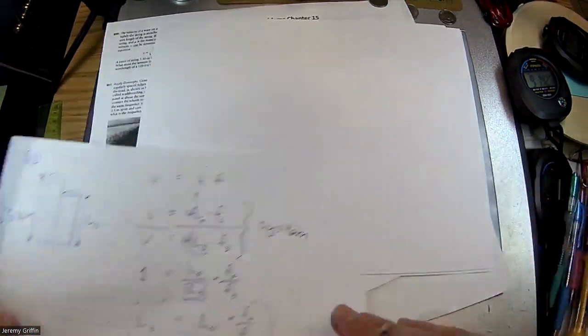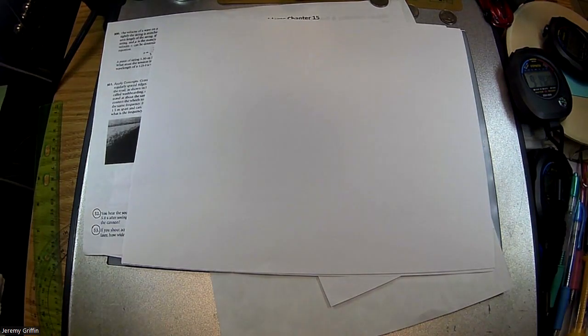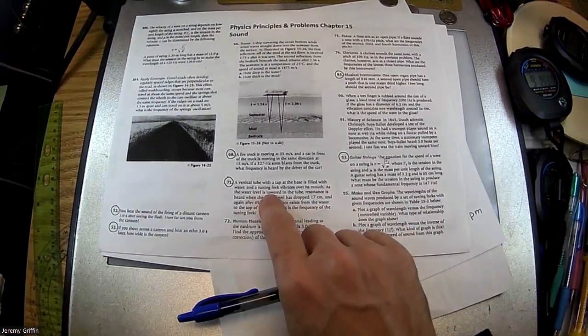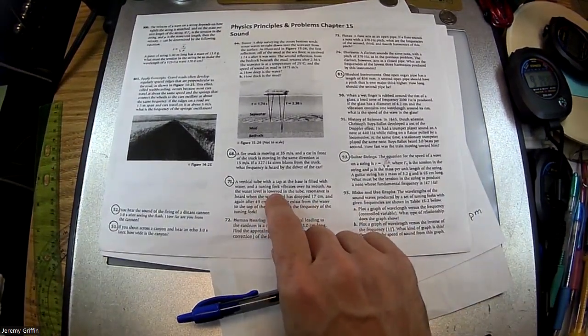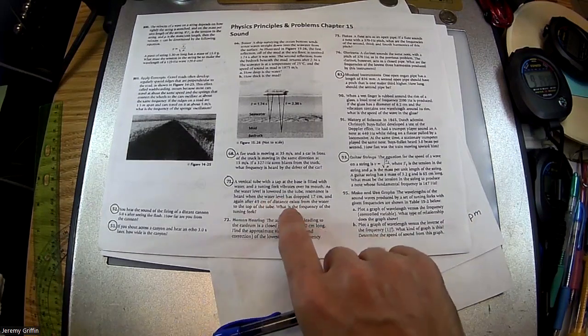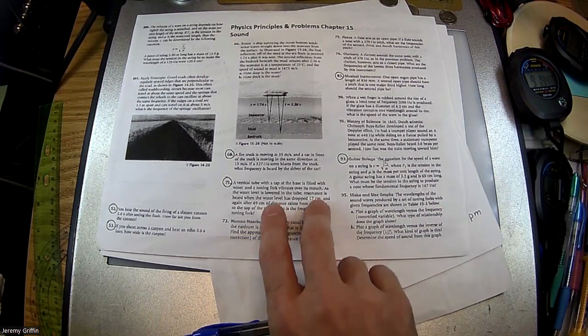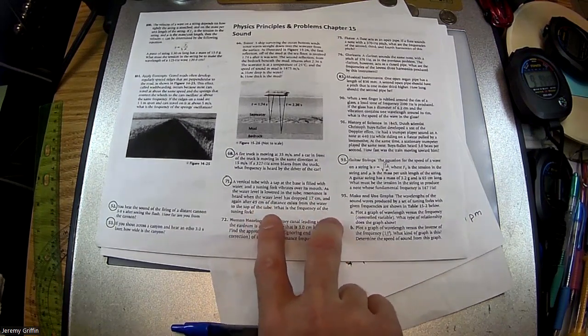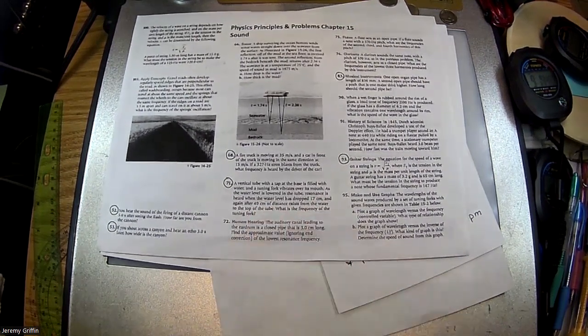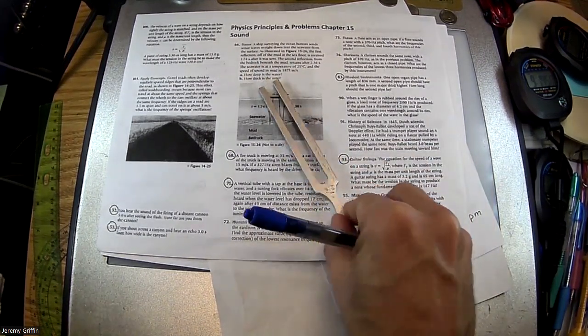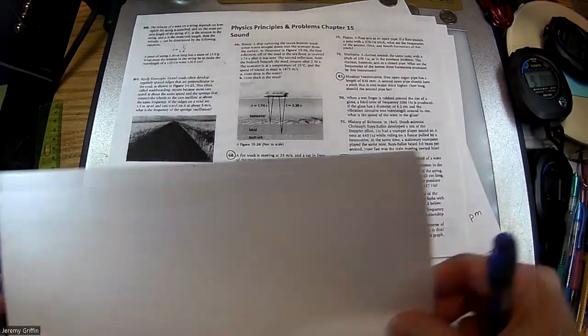And one last one, which I told you guys is going to be real similar to today's lab. Number 71: a vertical tube with a tap at the base is filled with water, and a tuning fork vibrates over the mouth. As the water level is lowered in the tube, resonance is heard at the 17 centimeter level and at the 49 centimeter level. What's the frequency of the tuning fork? Yeah, this is exactly backwards of today's lab. I have a tuning fork here that has the frequency stamped in it, so we're going to start by knowing that value and have you calculate the speed of sound. Here, we'll do the whole thing backwards.